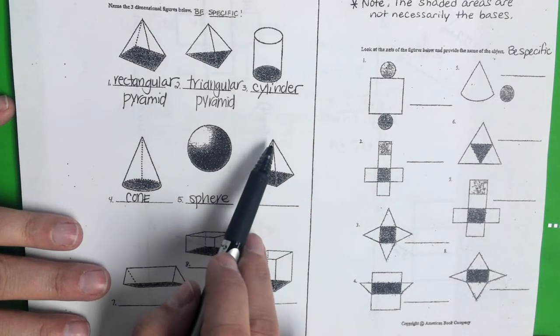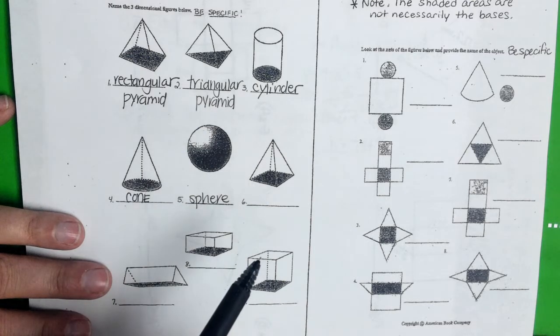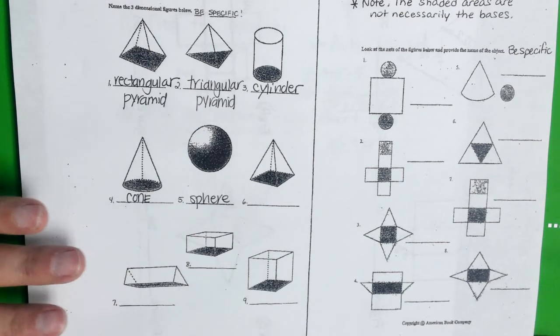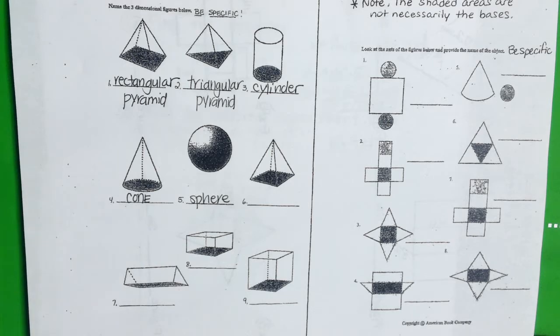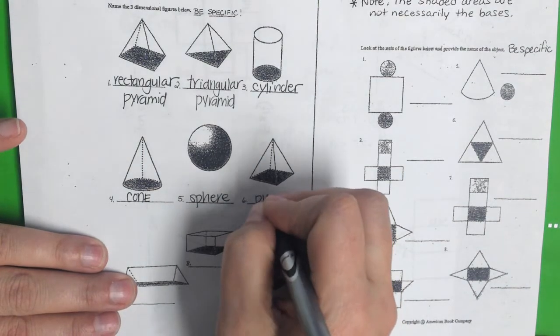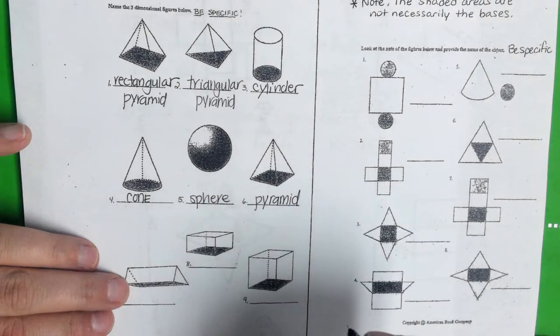Based on our sides, they come to a point, so we know it is a pyramid. But look at the base. Great thought, but it's not a rectangle. Whenever your base on a pyramid is a square, it is just a pyramid. That one is important.